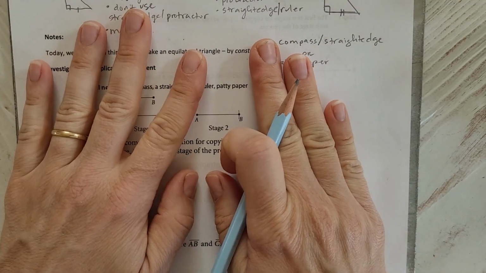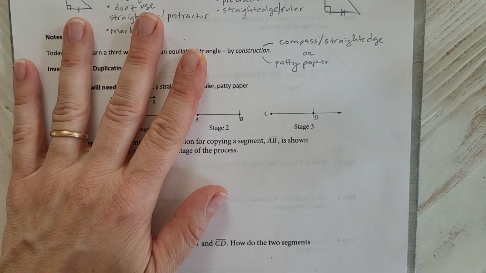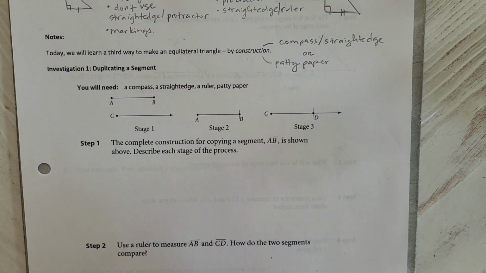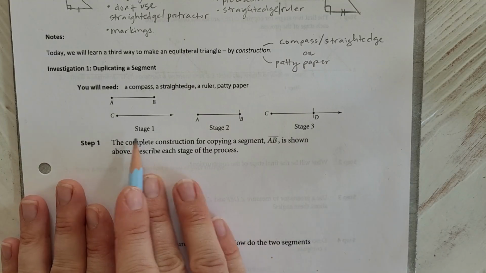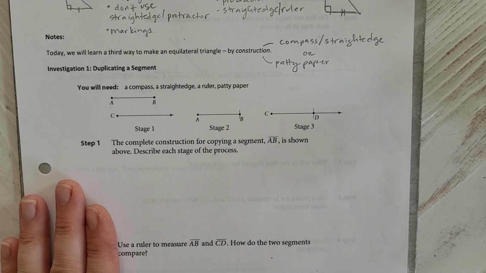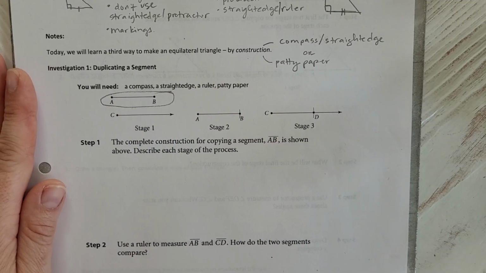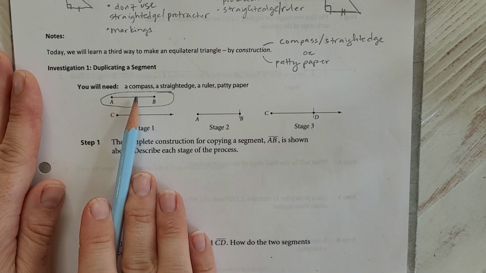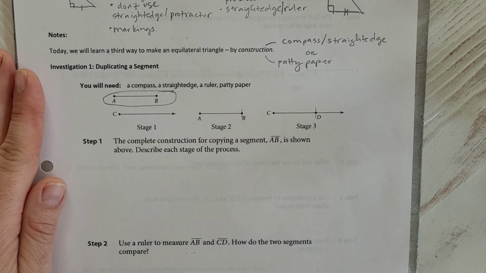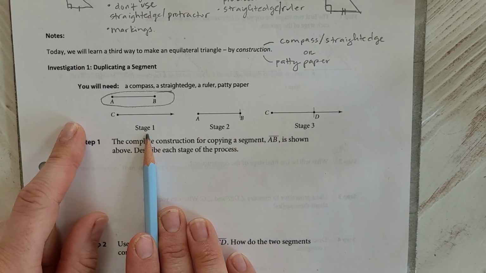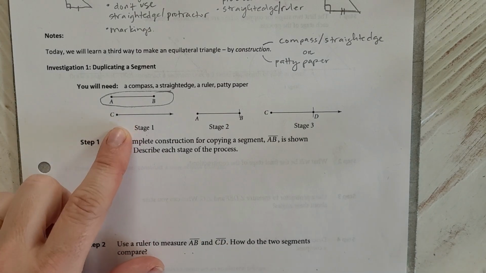In this lesson, we are going to learn how to duplicate angles and segments. So in video 1, we're just going to focus on duplicating segments, and I'll take you through some of the examples. Let's take a look at the steps for completing a construction for copying or duplicating a segment. So here is my segment AB. And I want to duplicate this down here. And there are 3 stages that we're going to do. So you can see stage 1, what's happening is I am drawing a ray and marking an endpoint.